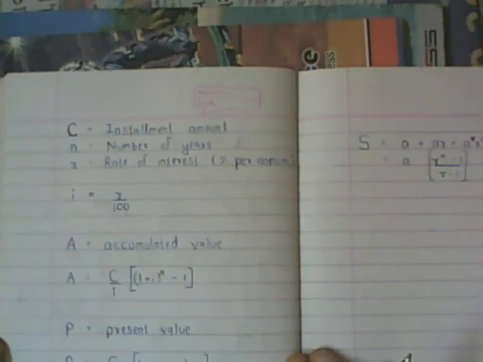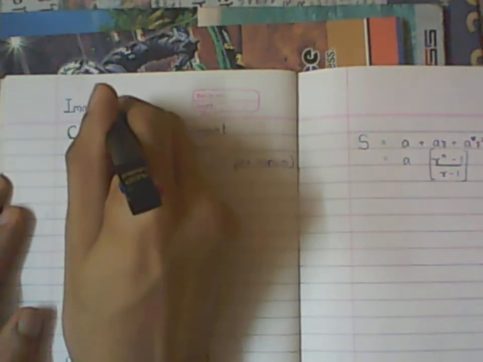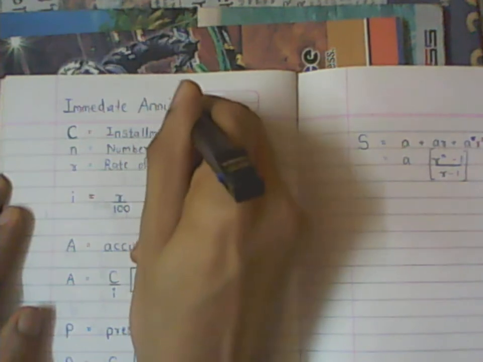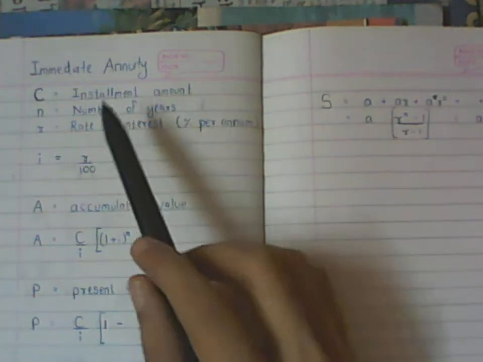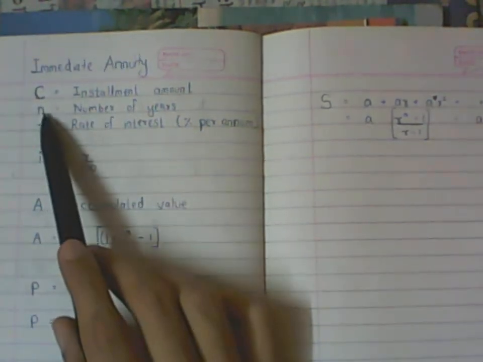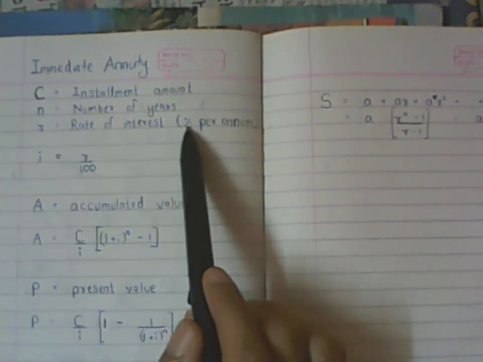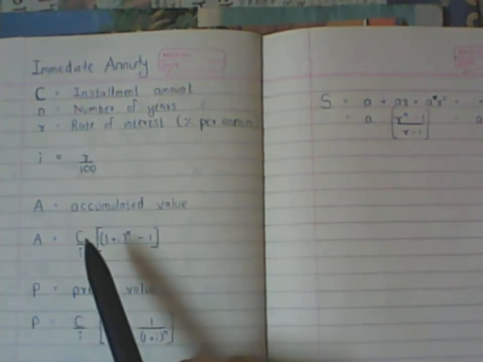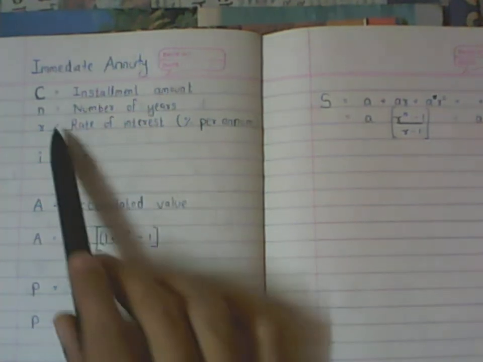This is the concept of immediate annuity. So the premise is that I make an installment of C at the end of each year for n years, and I get a rate of interest R, compounded annually. So I want to see what my accumulated value will look like at the end of these n years.